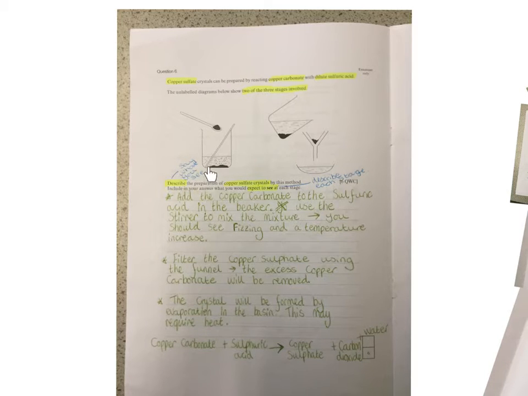So this is stage number 1. Add the copper carbonate to the sulfuric acid in the beaker. You could have written to measure it out if you wanted to. You use the stirrer to mix the mixture. You should see fizzing and a temperature increase. When the reaction is finished, you will see some copper carbonate left at the bottom. That's when you know the reaction is finished.